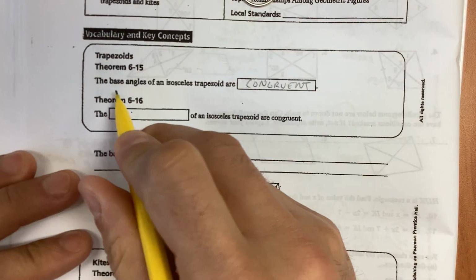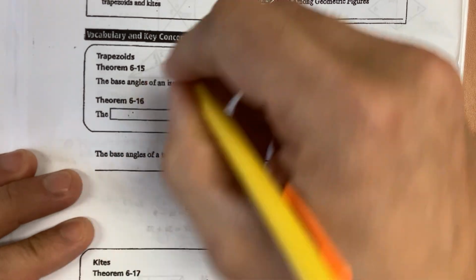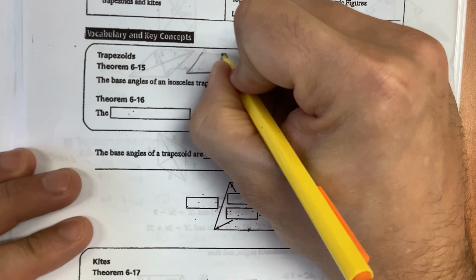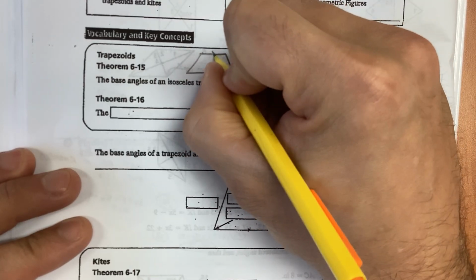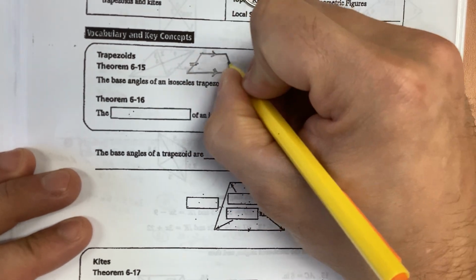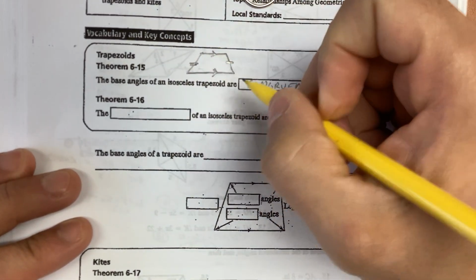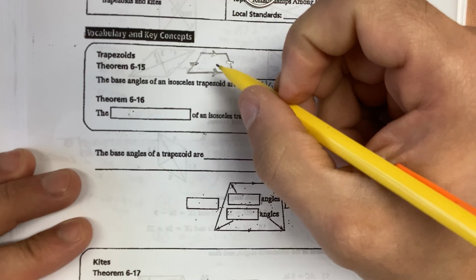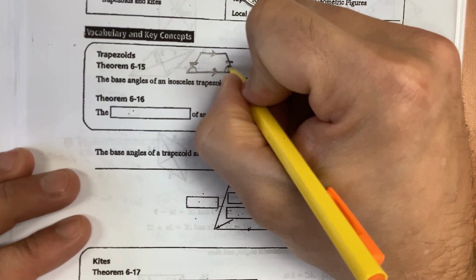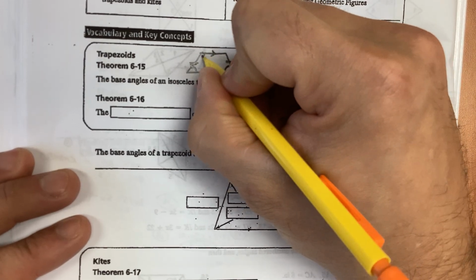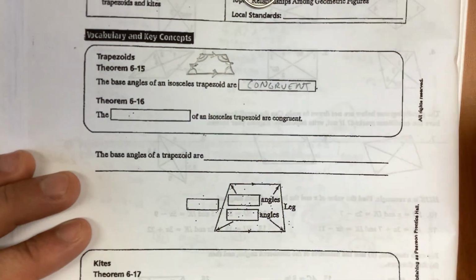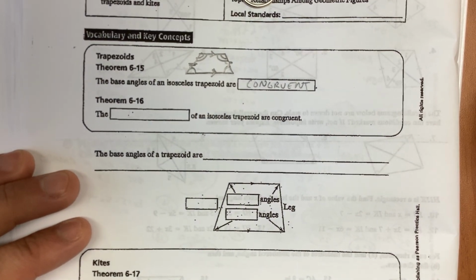When students think of base angles, they almost always think the bottom, but that's a little misleading. So let's draw ourselves an isosceles trap. We have one pair of parallel sides. The other sides, non-parallel sides, are congruent. Right here, these angles are base angles. That's the lower base. But these angles as well are congruent. These are called the upper base. So don't let that throw you off.